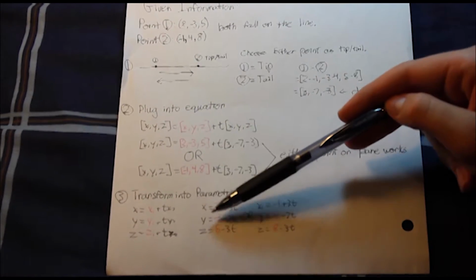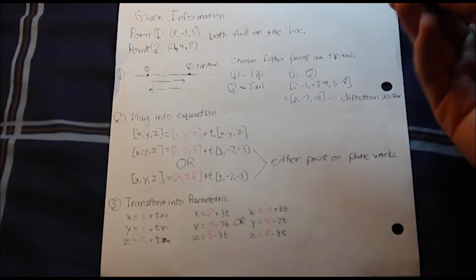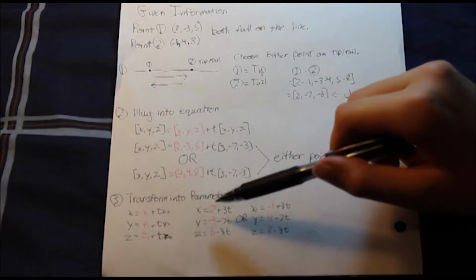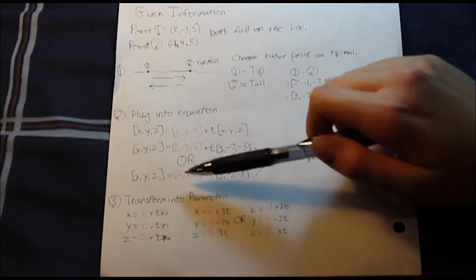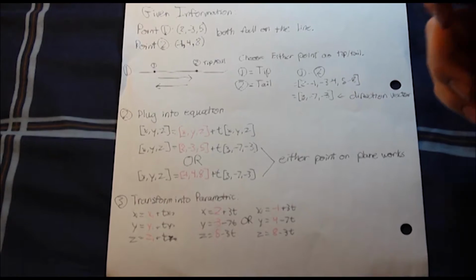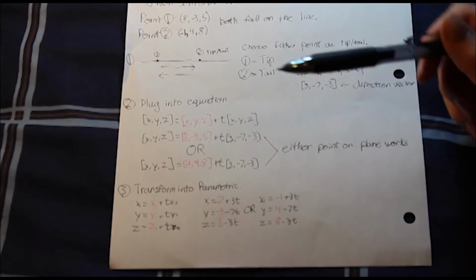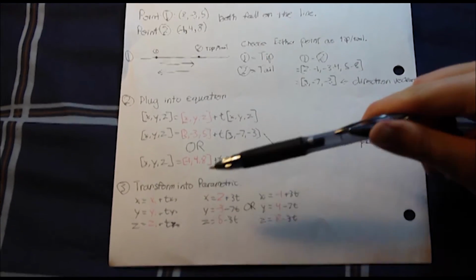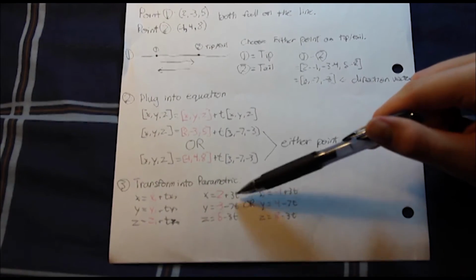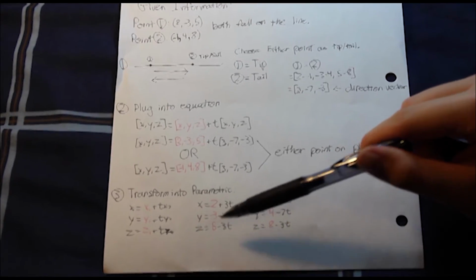Now we have to transform it into parametric form, which we did up here. So you have your x, y, and z values all broken down. You take the x, y, and z values of your point on the line, and then a t value combined with your x, y, and z values of your direction vector. There are going to be two possibilities as you have two points on the line once again. The first possibility is x = 2 + 3t, y = -3 - 7t, and z = 5 - 3t.